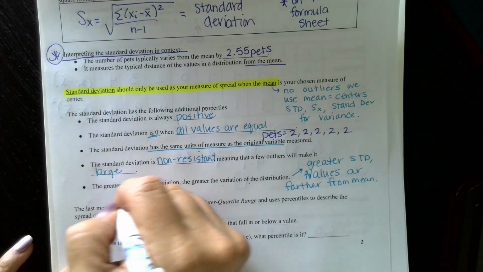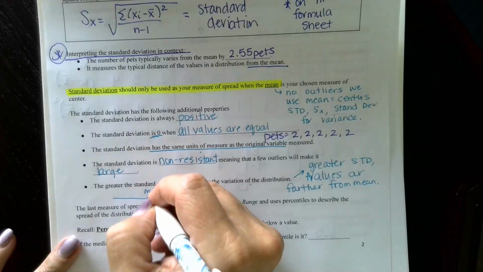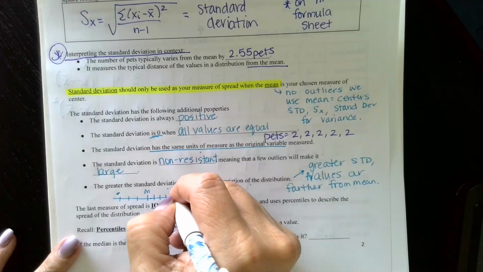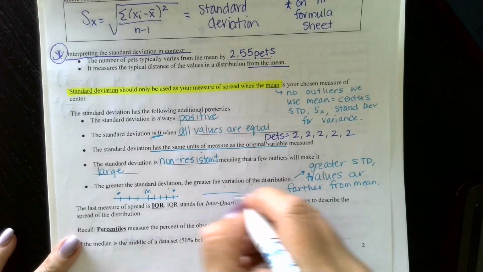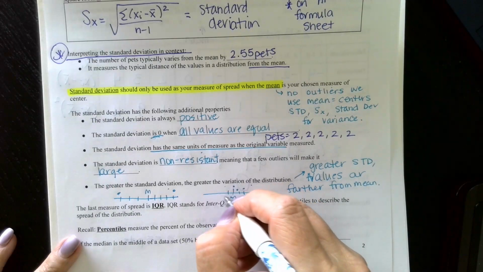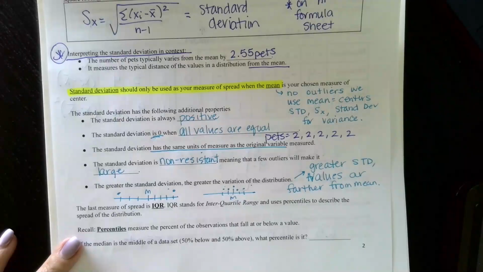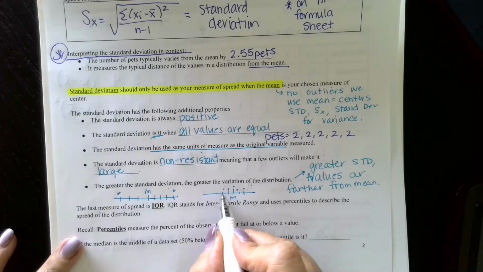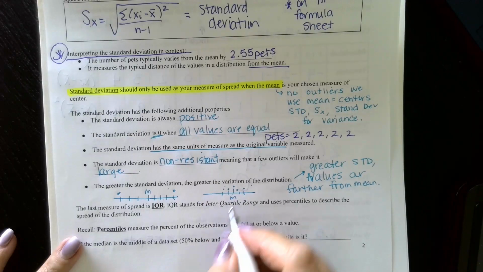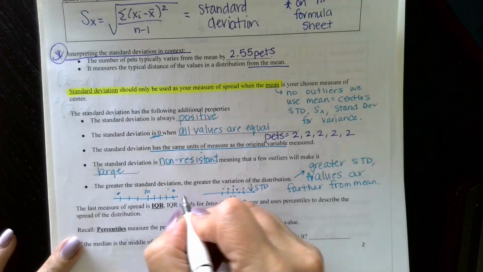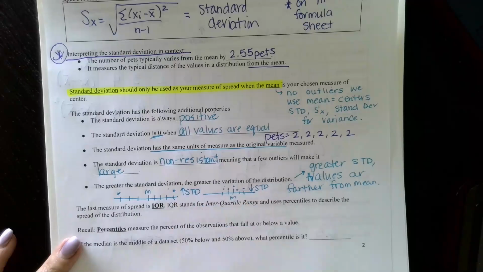Okay, so if this was my mean, and I had data that was clear down here, and data that was clear up here, this standard deviation would be different if my data looked like this, right? So this was 1, 2, 3, 4 away, and this is only 2 away. Okay, so this would have a smaller standard deviation, and this would have a bigger standard deviation.